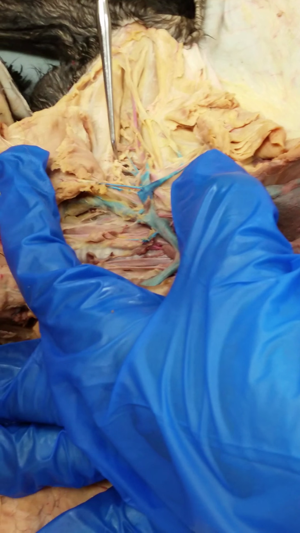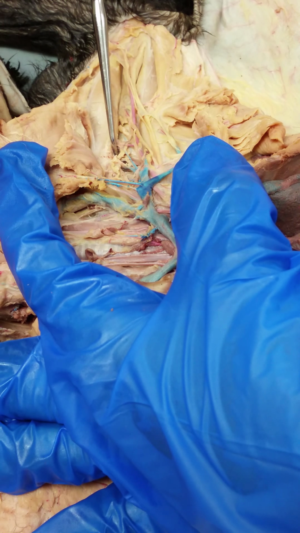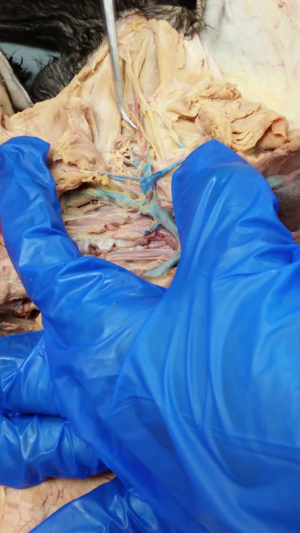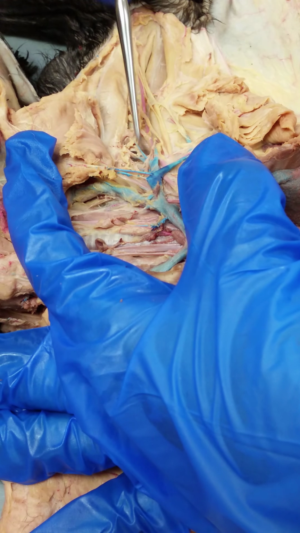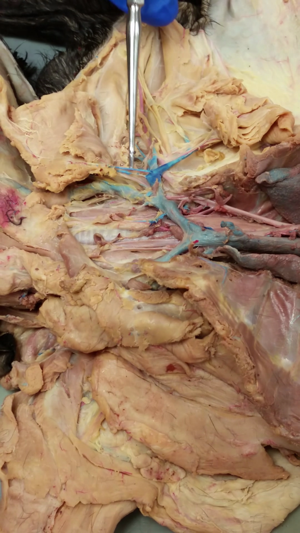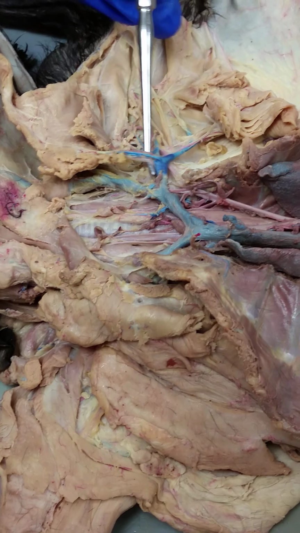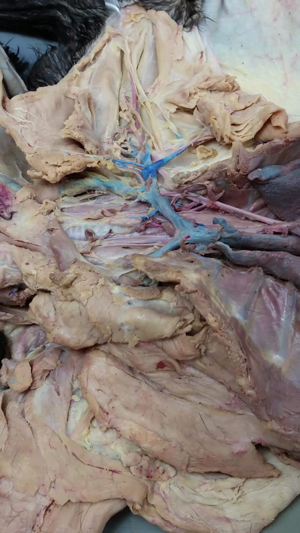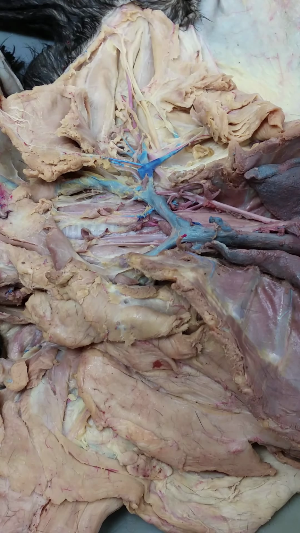Now it also identifies a posterior humeral circumflex up here that's a little deeper. We're not going to worry about that guy. I just want you to remember these three main ones here: subscapular, anterior humeral circumflex, and deep brachial. And then of course the ventral thoracic up here that branches off, really where it's more of an axillary artery before you get to long thoracic.